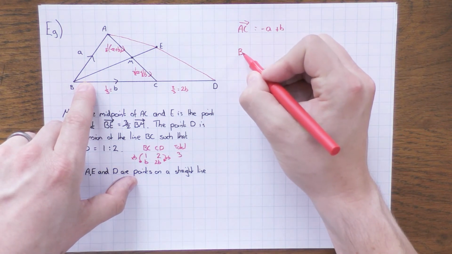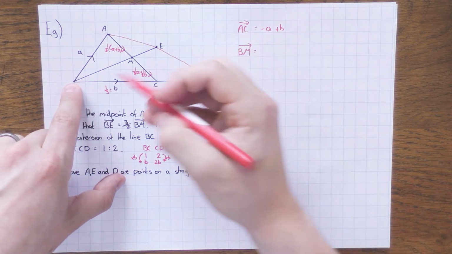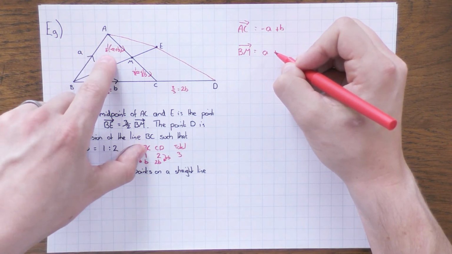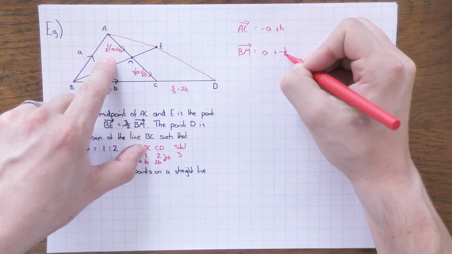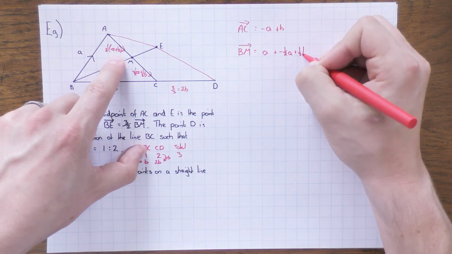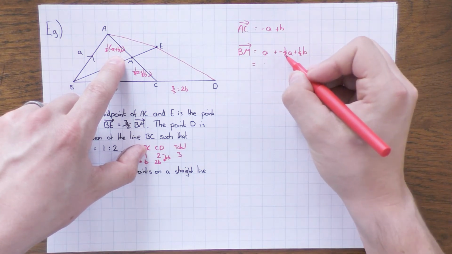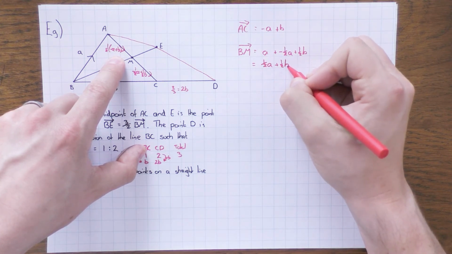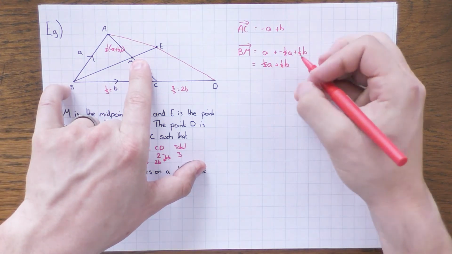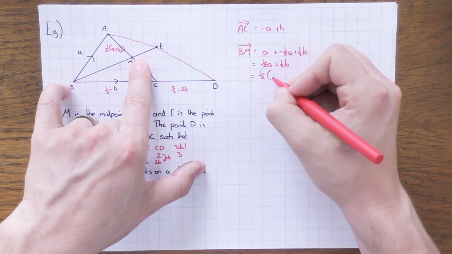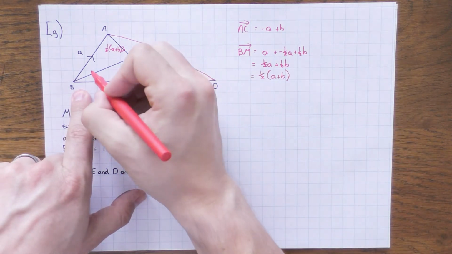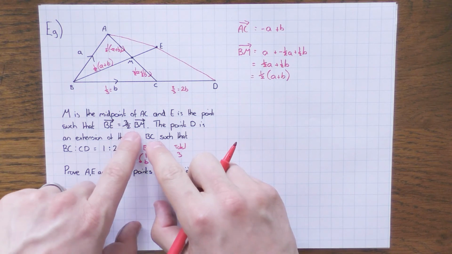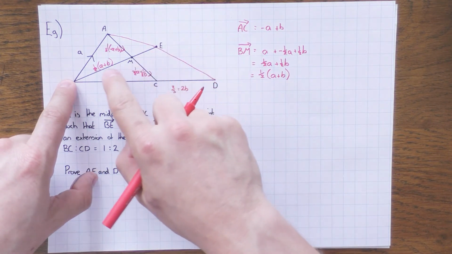So B to M. So here's B. I'm going to go up that way and down that way just because it's with the flow, which is A plus, I'm going to expand that straight away and say that's minus a half A plus a half B. So A plus minus a half, or minus a half plus A, leaves me with positive half A plus a half B. So B to M is half A plus half B. I'm going to factorise a half out straight away. So I now know that this bit here is a half A plus B.